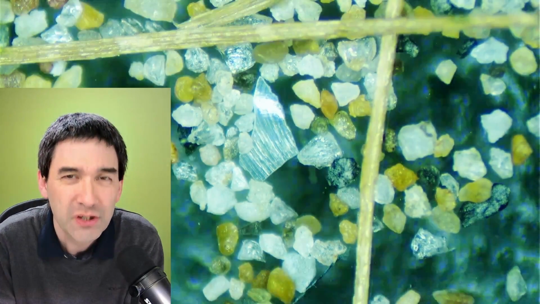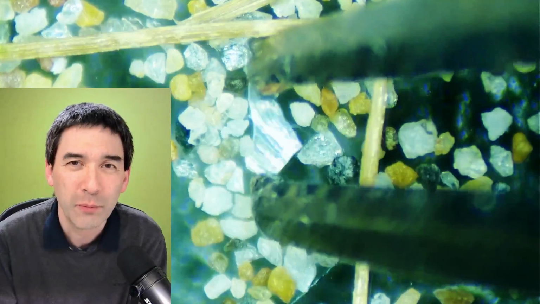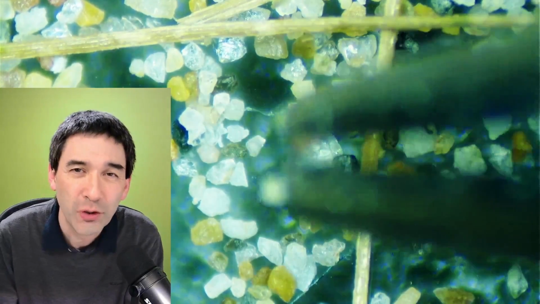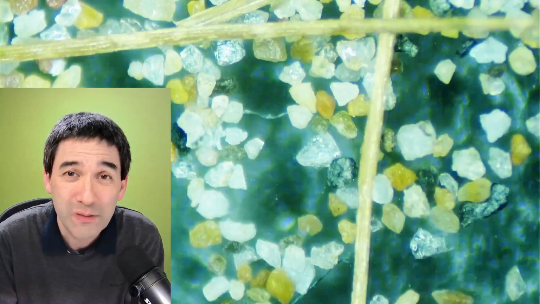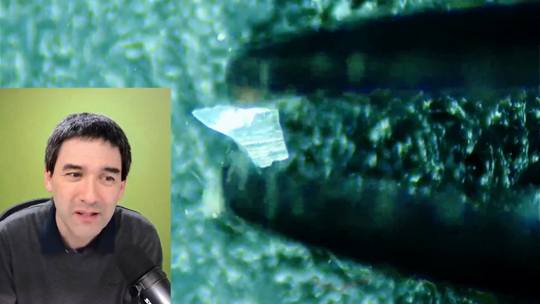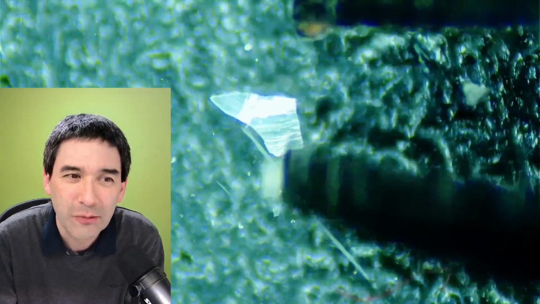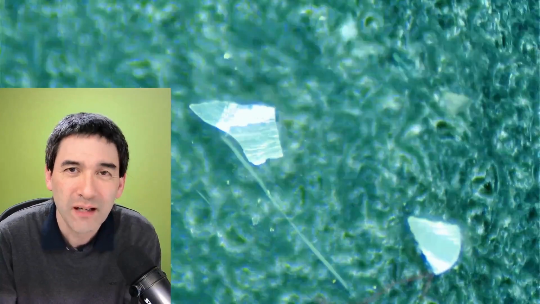It's pretty small, actually, but I was able to pick it up with my tweezers and transfer this little fragment onto a microscope slide. Then I, of course, put it under polarized light to see the beautiful colors. I was able to see that again: it's one of those fragments with those regular parallel lines on it.